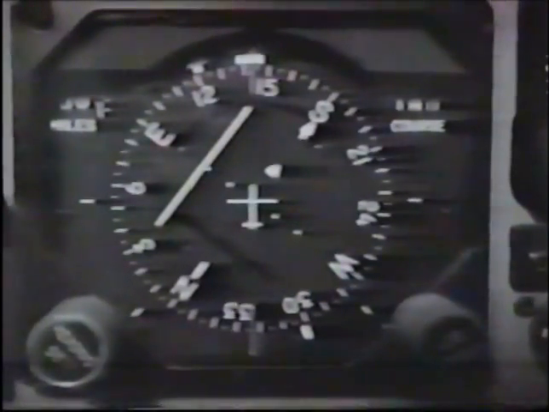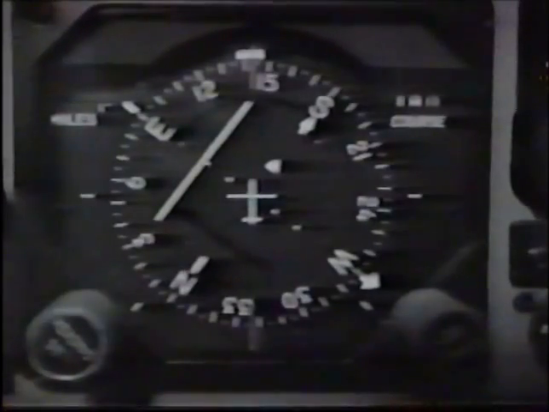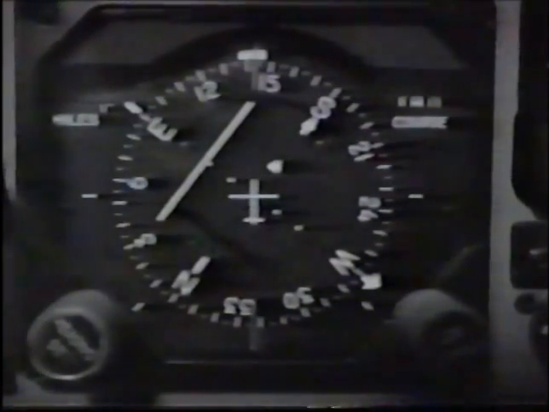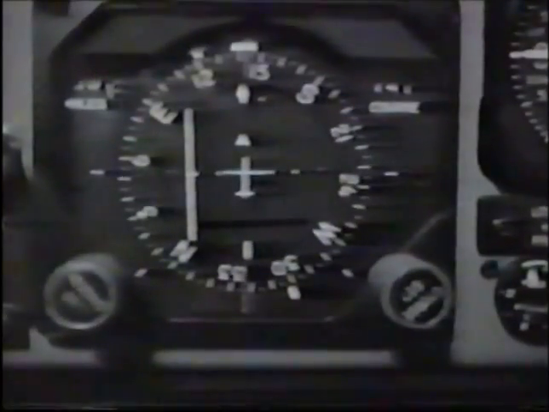Set 180 degrees in the course select window and push the Press to Test button on the TACAN. Notice that the bearing pointer will slew to 270 degrees and the off flag will be in view on the range indicator. After about 7 seconds, the range indicator will indicate 0, plus or minus 1/2 mile. The bearing pointer will slew to 180 degrees, plus or minus 3 degrees, and the CDI will center plus or minus 1/2 dot. This completes the self-test.